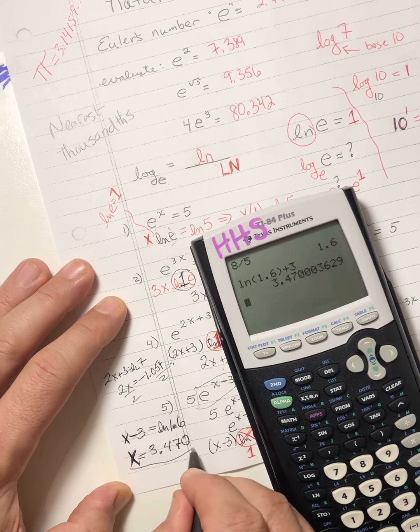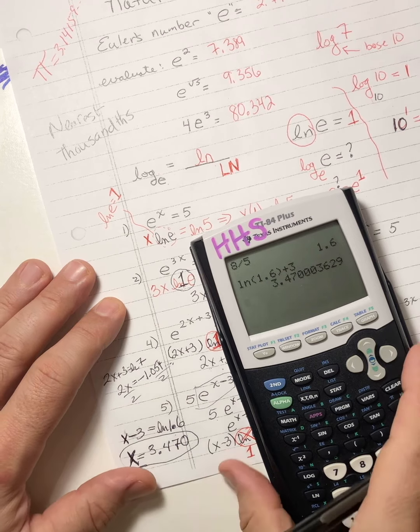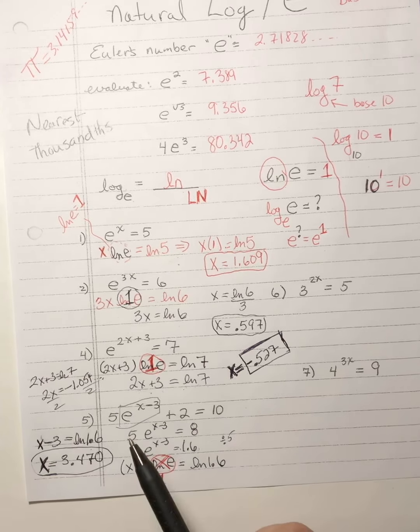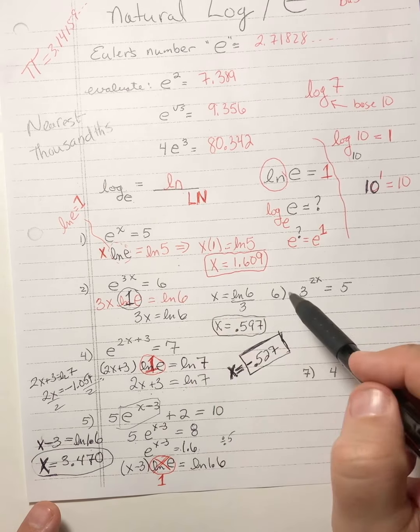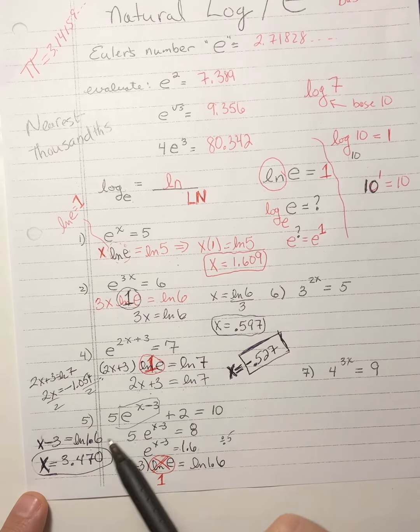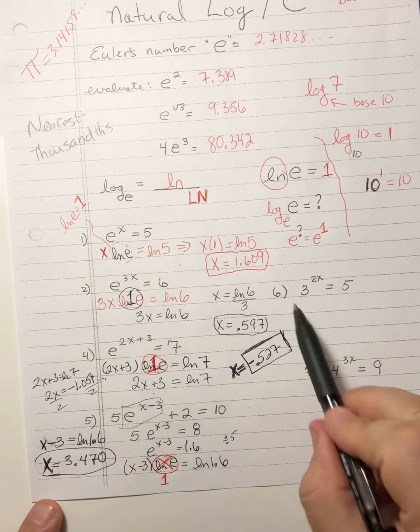3.470. Remember I said to the nearest thousandth. All done. Okay? So we did all of these problems using ln. ln of e is equal to 1. Okay? Now let's look at question 6 and 7.